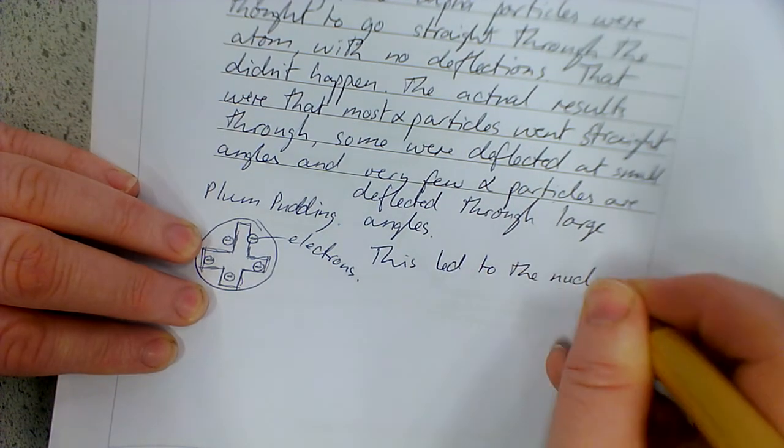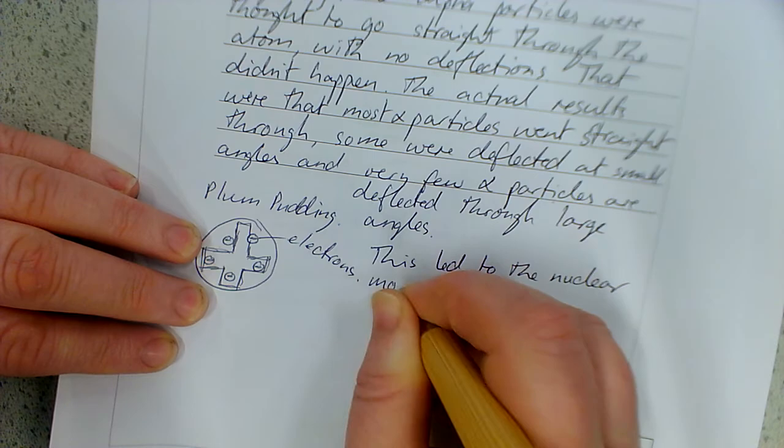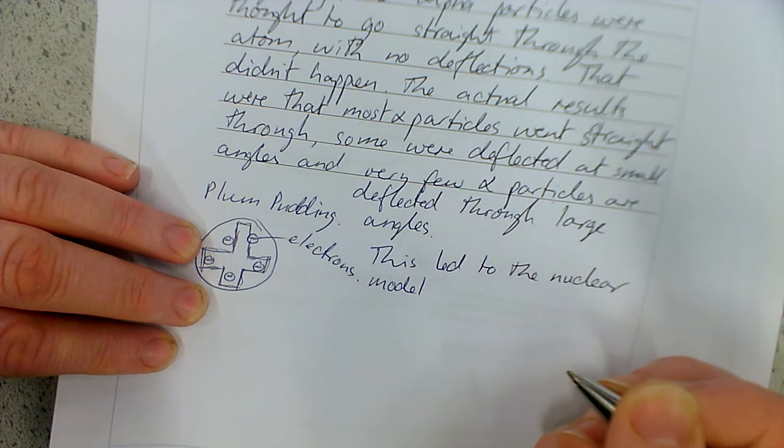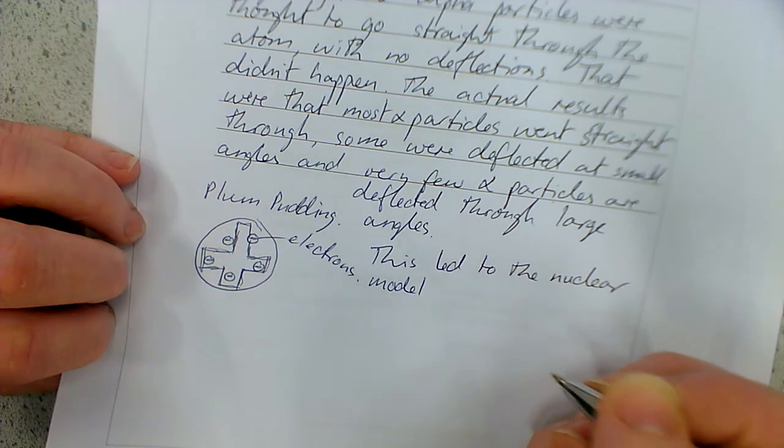the nuclear model, not the Bohr model. There's no shells, there's no electron shells going on, there's no neutrons still.